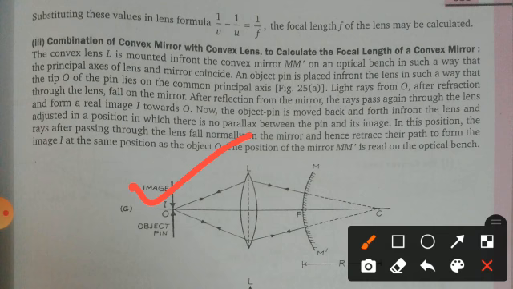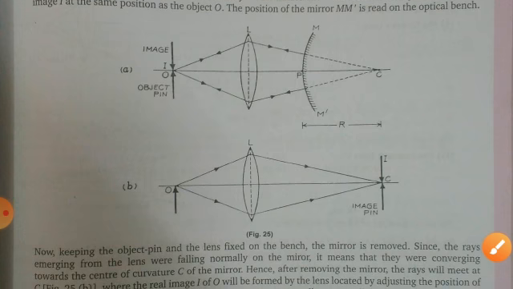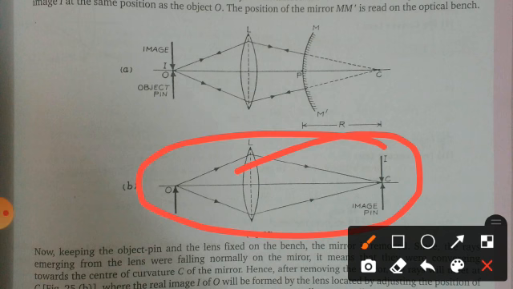Now the object pin is moved back and forth in front of the lens and adjusted to a position in which there is no parallax between the pin and its image. In this position, the rays after passing through the lens fall normal to the mirror and hence retrace their path to form the image I'. As I told you in the previous chapter, when a light ray is normal on the mirror, then it retraces its own path. Clear? So the image I is at the same position as the object O, and the position of the mirror MM' is read on the optical bench. Fine. This is the figure number 2 for the same lens.